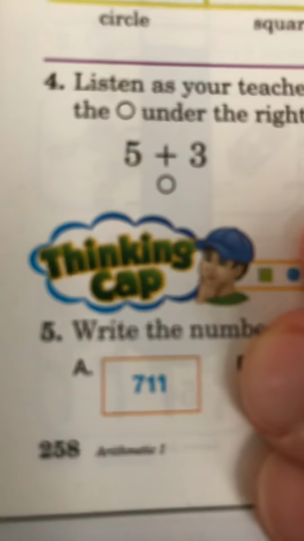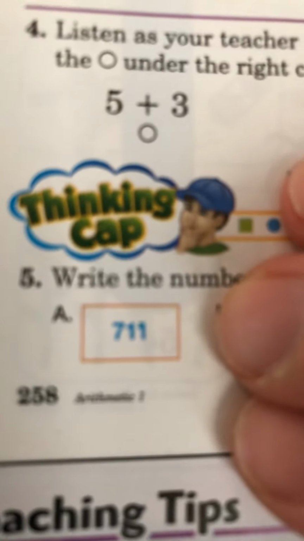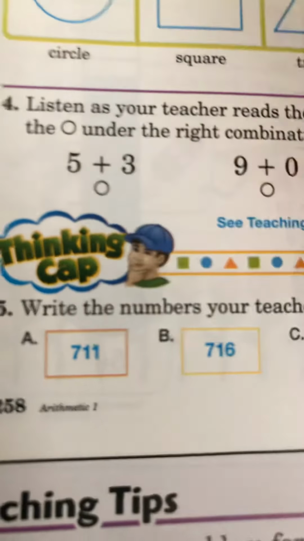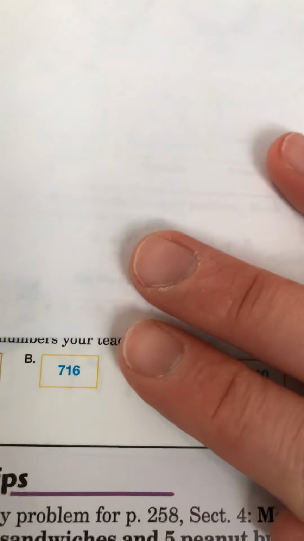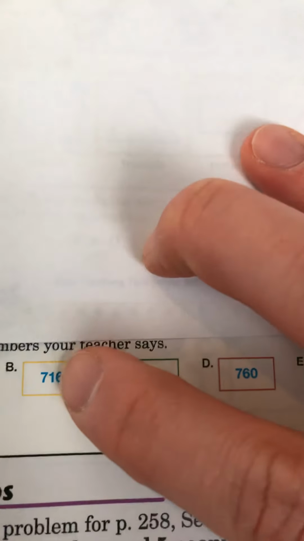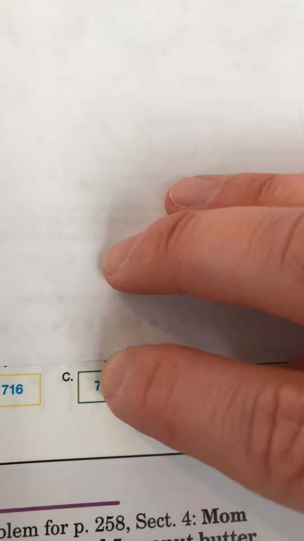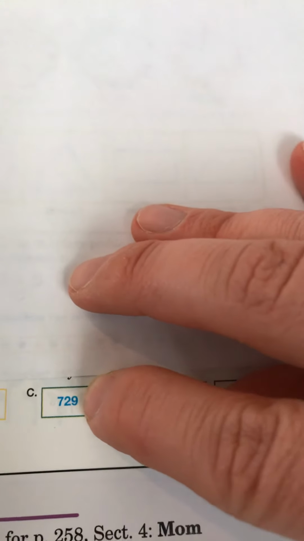711. That's 7 hundreds, 1 ten, and 1 one. Letter B, 716. That's 7 hundreds, 1 ten, and 6 ones. Letter C, 729.